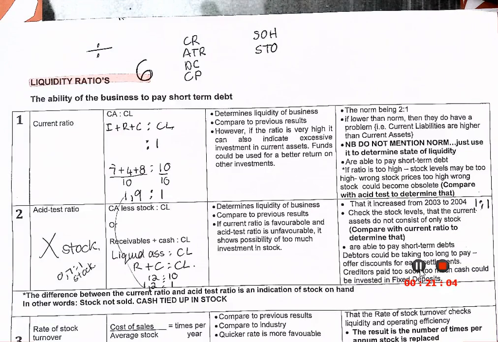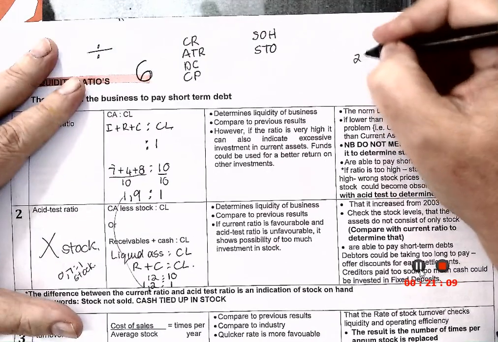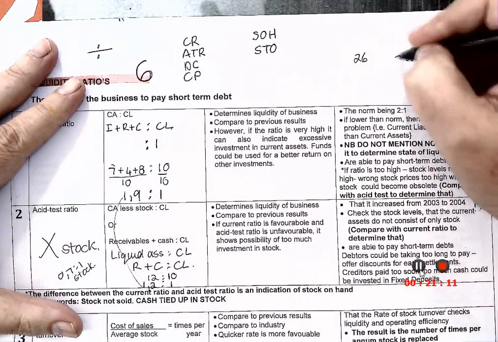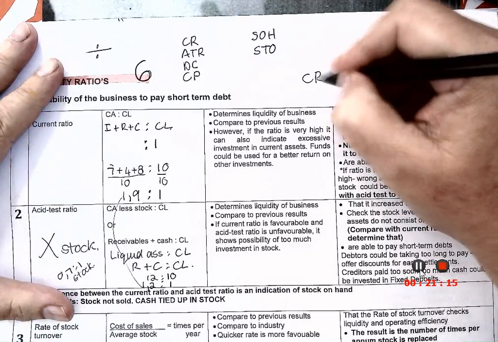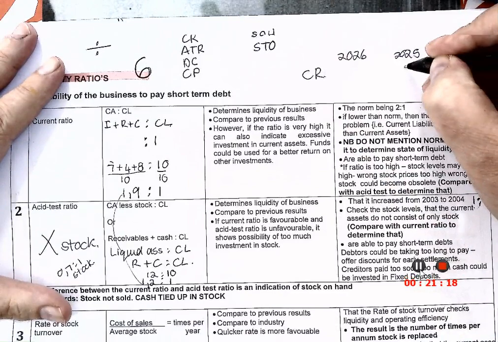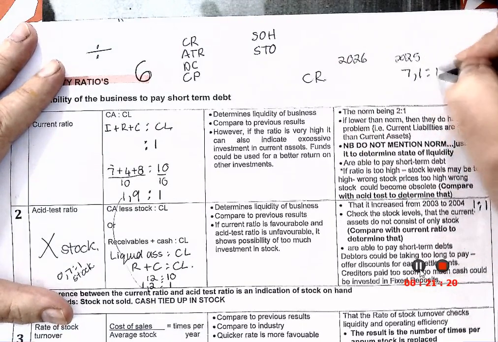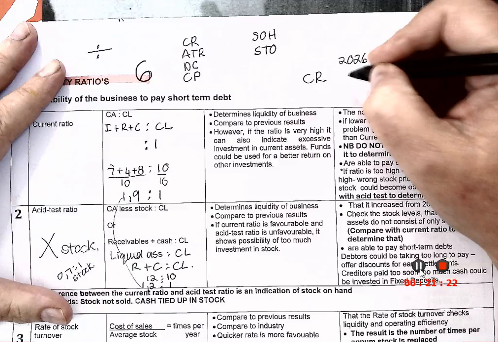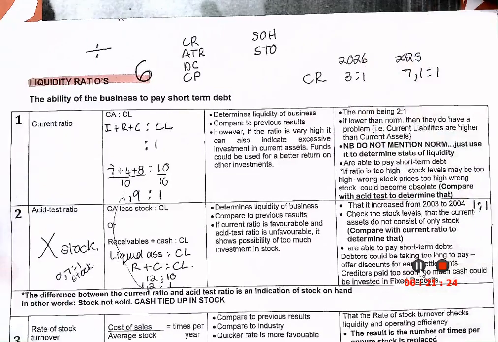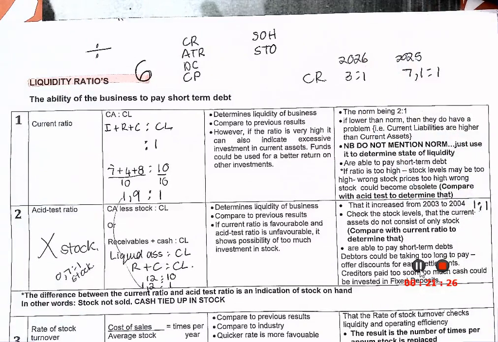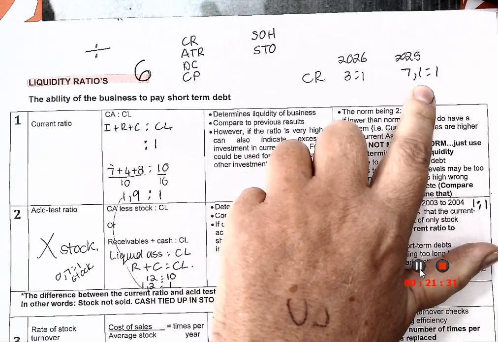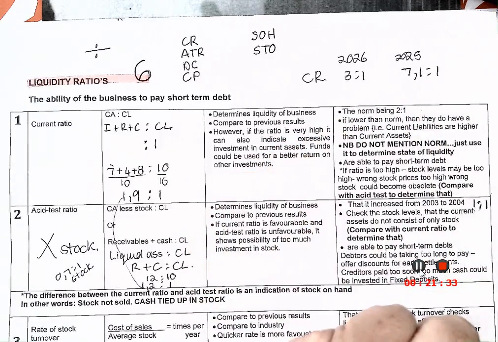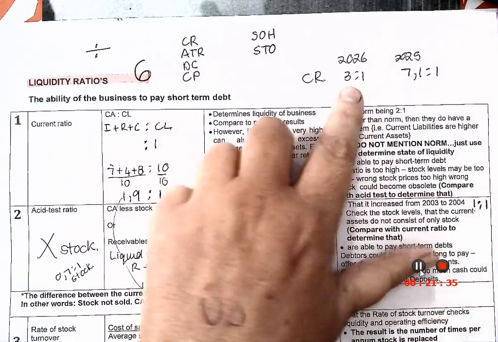You just remember it because they will give you, for instance, 2026 and 2025, and they will say the current ratio for 2025 was 7.1 to 1, and 2026 is 3 to 1. So what's the first thing you think? Is this one better or worse than that one? It's better, because it's closer to the norm.